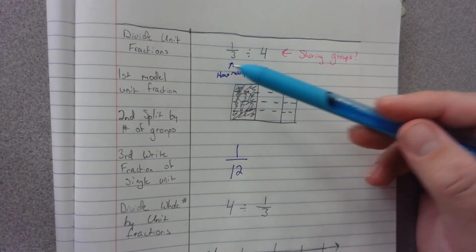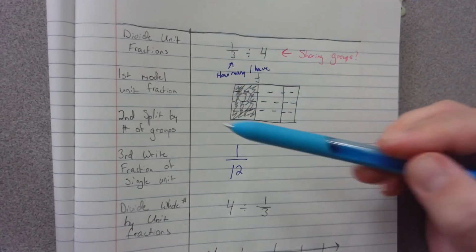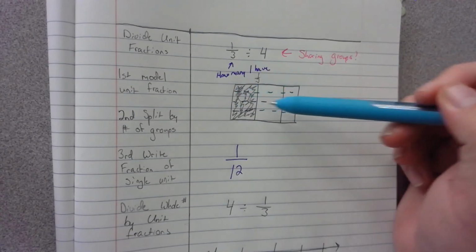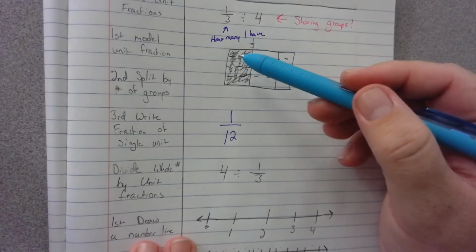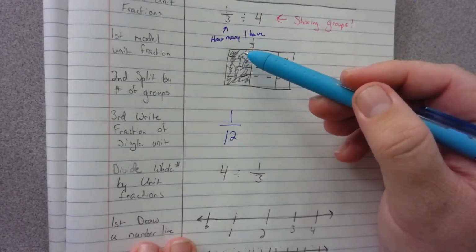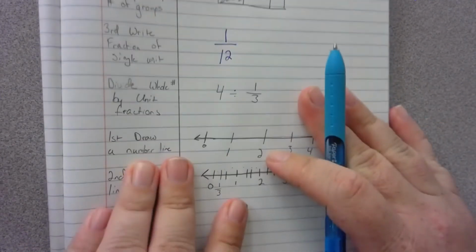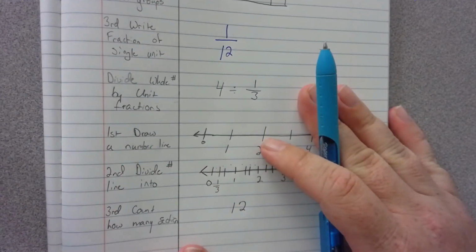Whenever I have a fraction divided by a whole number, I'm going to draw an area model. First, I'm going to draw out 1/3. Then I'm going to come in and use these little lines and divide it into 4s. Then I want to know what that individual single unit fraction is. Well, that's going to be 1 out of 12. 1/12.